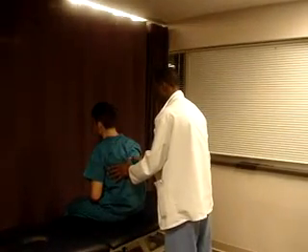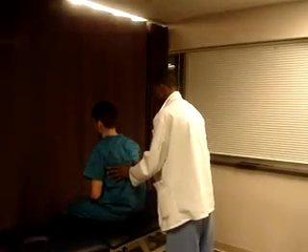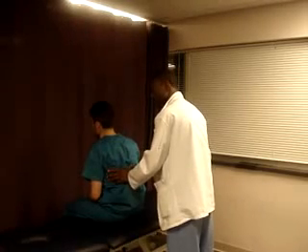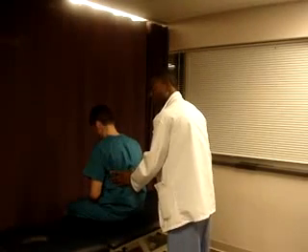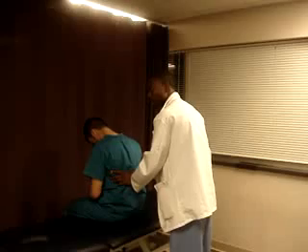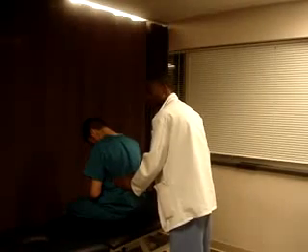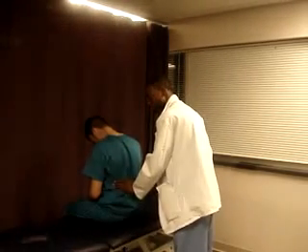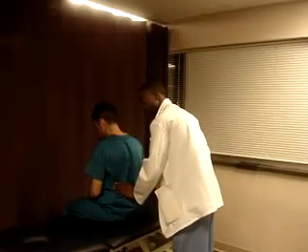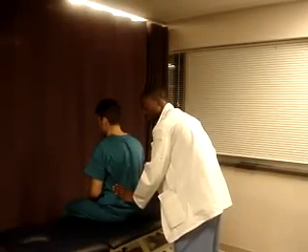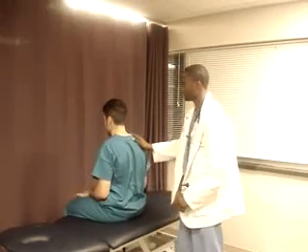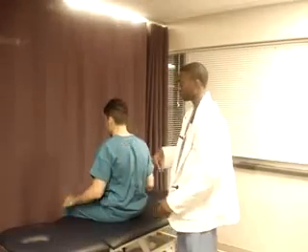Yes, that's on the left? Okay. So I'm going from one vertebra to another, checking for any somatic dysfunction in the back. All right, good. Now that I've checked that, on page 4.